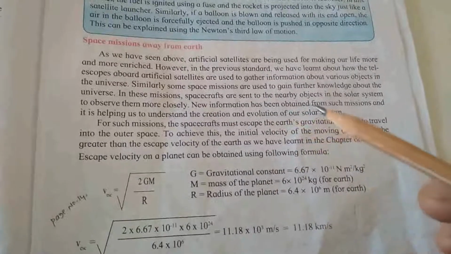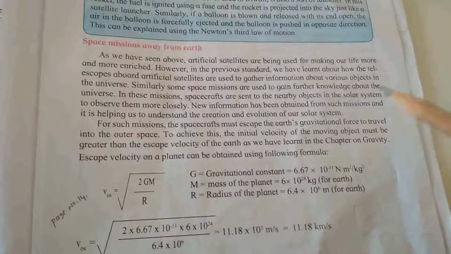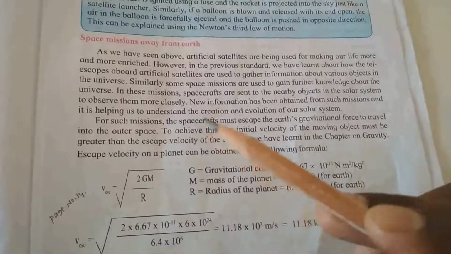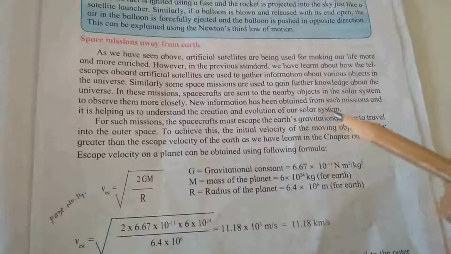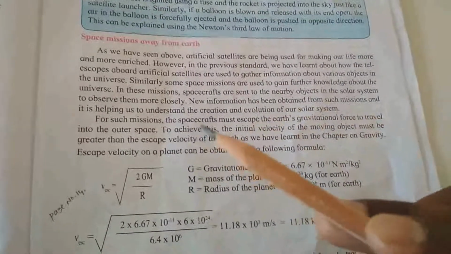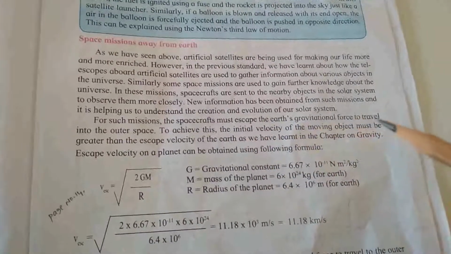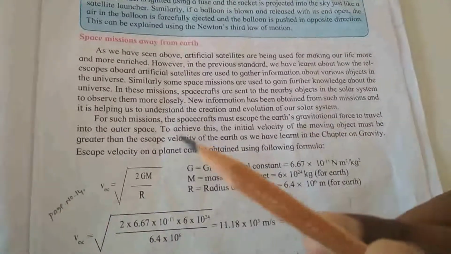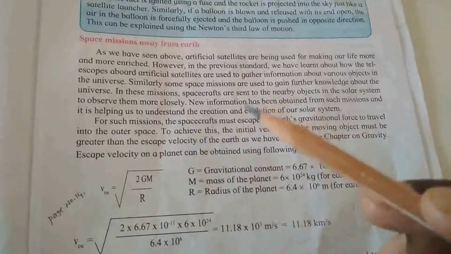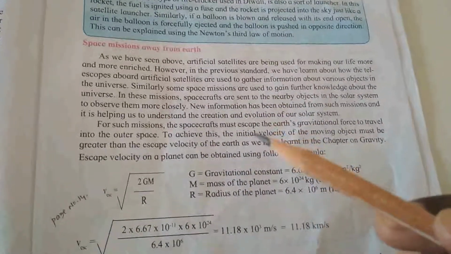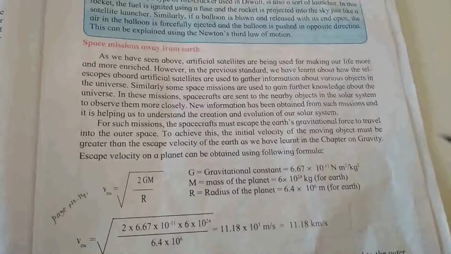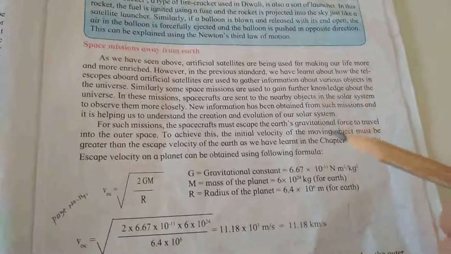New information has been obtained from such missions and it is helping us to understand the creation and evolution of our solar system. For such a mission, the spacecraft must escape the Earth's gravitational force to travel into outer space. And for this space mission, spacecrafts must escape the Earth's gravitational field.